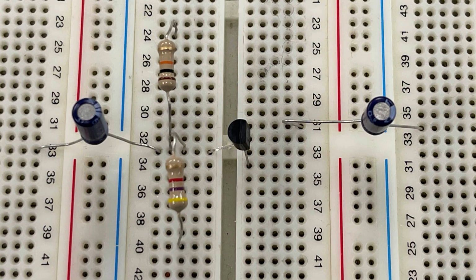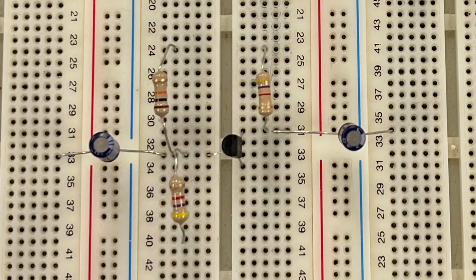Place capacitor C2 on the collector of transistor Q1. Straddle the power rails with the capacitor. Make sure that you observe the proper polarity on all capacitors. Place RC vertically on the collector of transistor Q1.